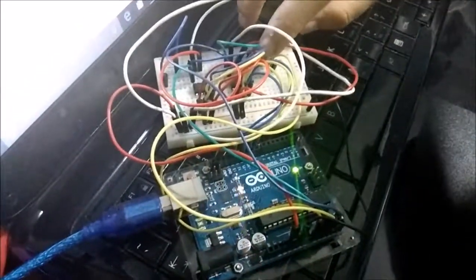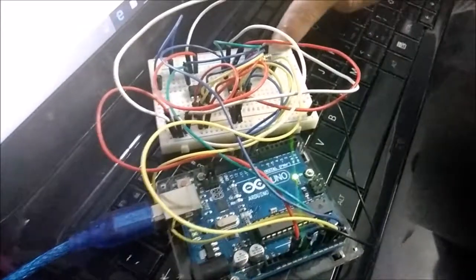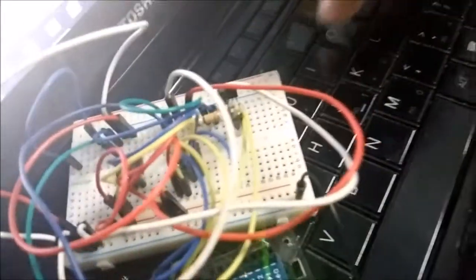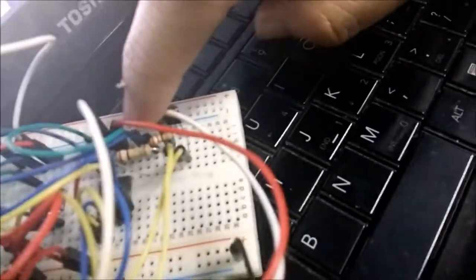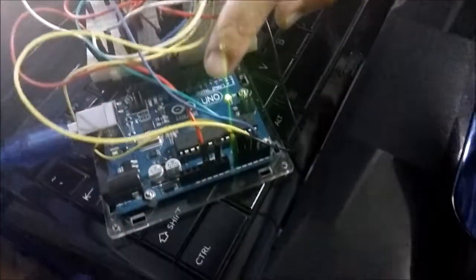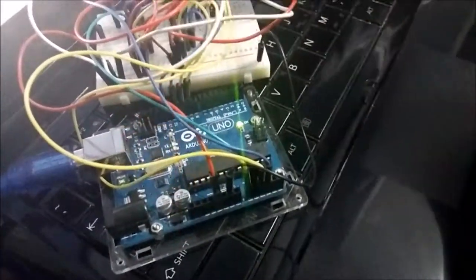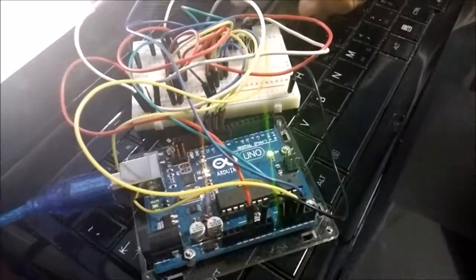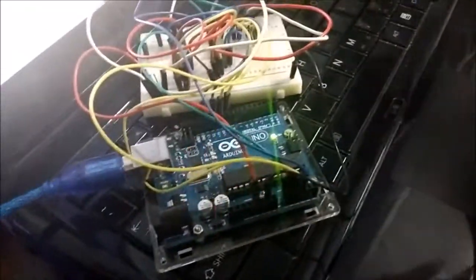DAC pin 8 analog output to the base resistance or RB, DAC2 analog output to the collector resistance or RC, transistor emitter to ground, transistor base to RB, and transistor collector to RC.